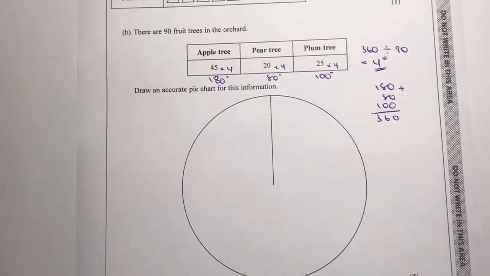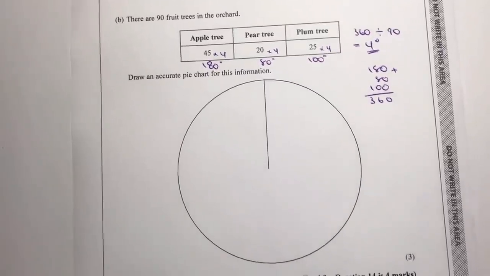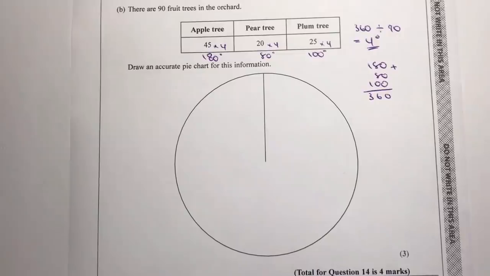Now I haven't got a protractor, so what I'm going to do is just sketch this. If you're in the exam and you haven't got a protractor yourself, do please ask for one, because they have to make them available to you. So please do ask for protractors to make sure that you've got those around.